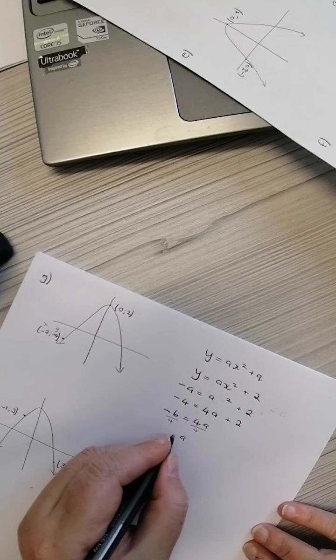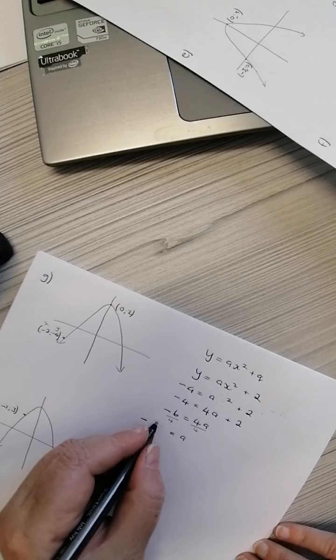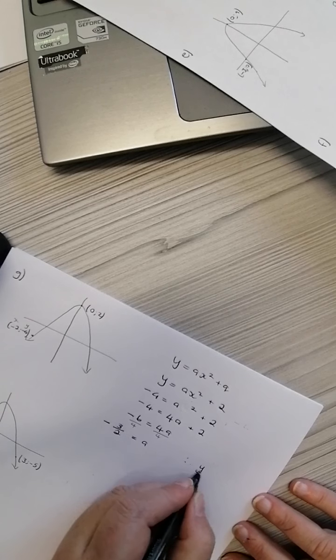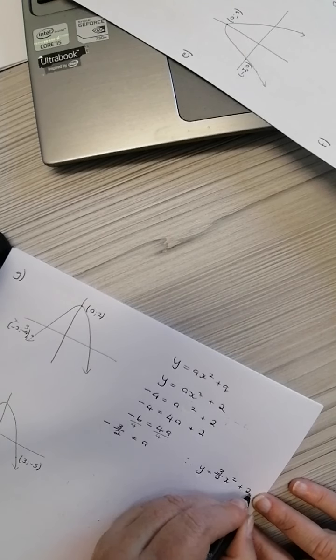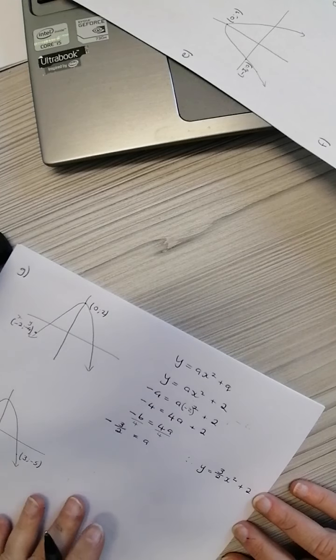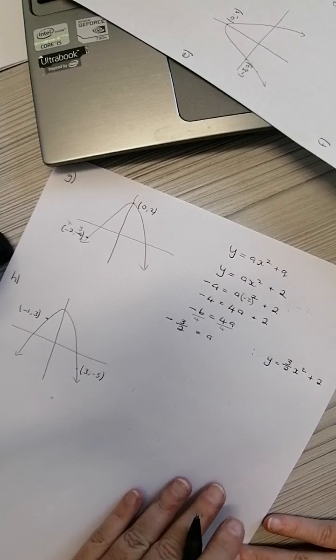And we have a is equal to minus 6 over 4, which is the same as minus 3 over 2. So therefore my equation is y is equal to minus 3 over 2 x squared plus 2. Okay, that's a minus 2 squared. Right, and now the last one, number H.